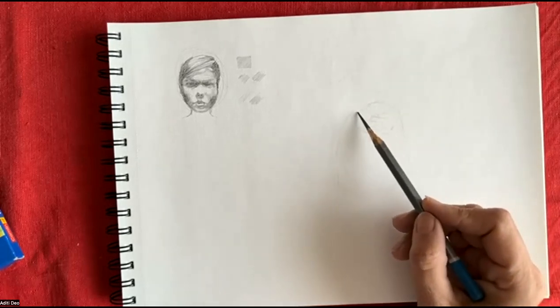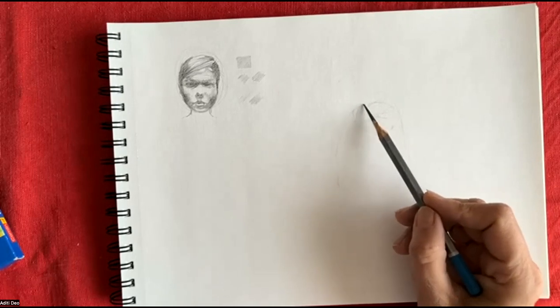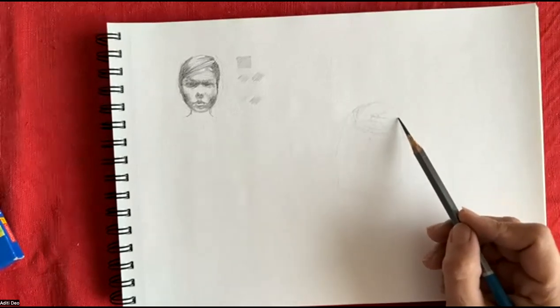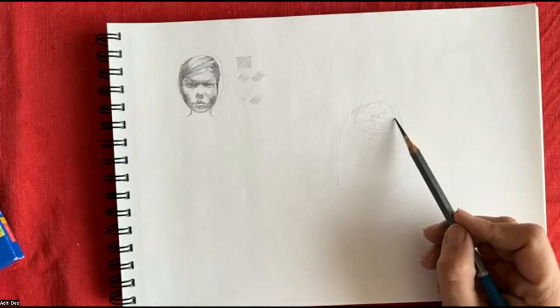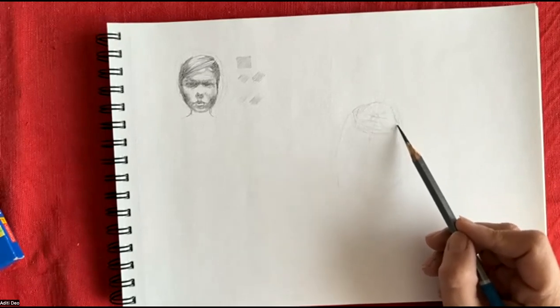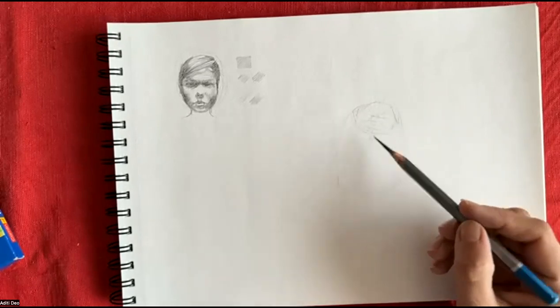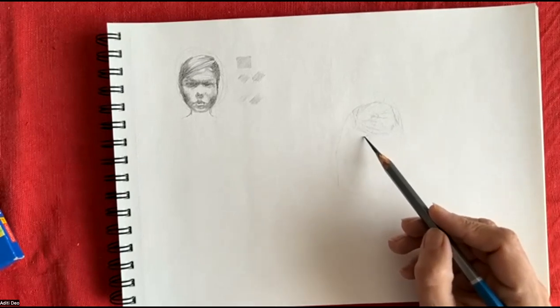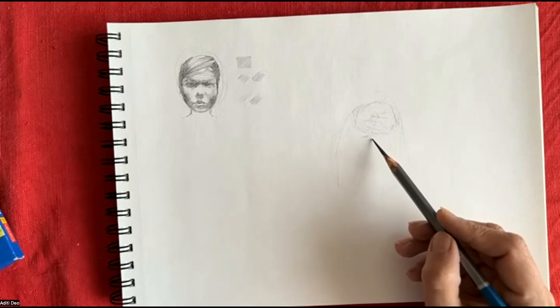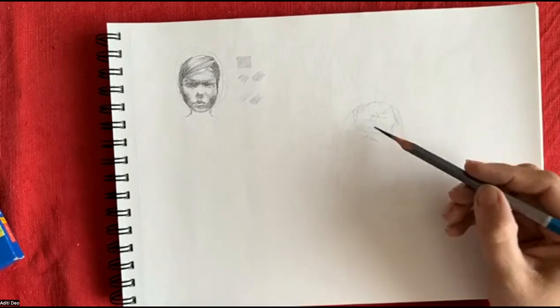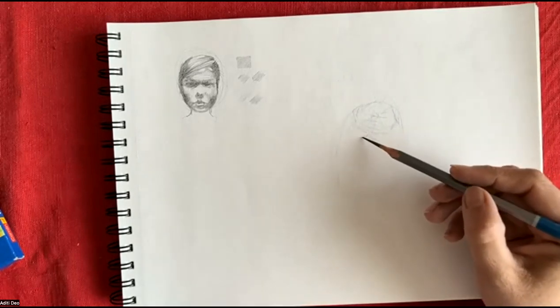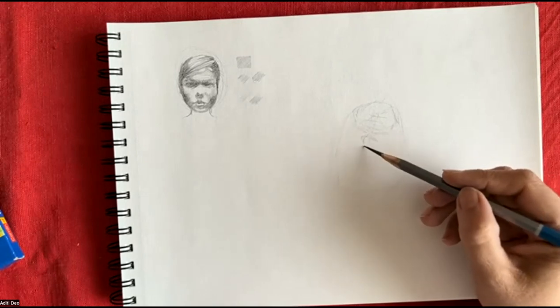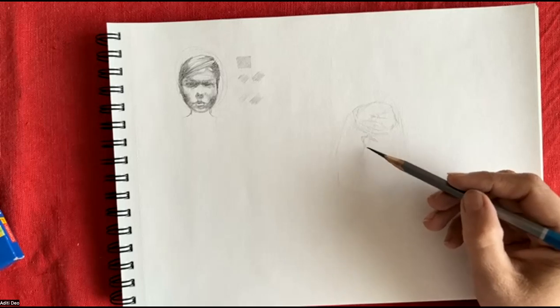And the blocking method helps in very lightly figuring out whether you're getting the proportions right. And from there, you can start building the features, which are also nothing but shapes. And that is the practice we need to do. The upside down image helps us to distill our observation into just shapes.